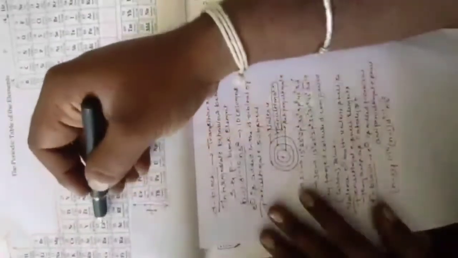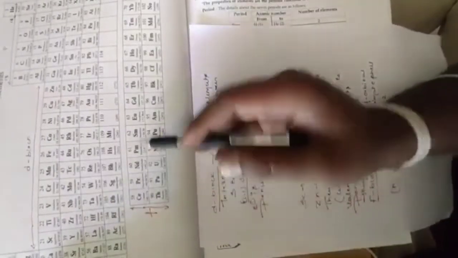It has two series, the first is lanthanide. You see 57, 58, 59, 60. It would be joined here, but in the modern periodic table it is kept below. Why is it kept below? I will explain. The f block elements are divided into two series of elements, lanthanides and actinides.